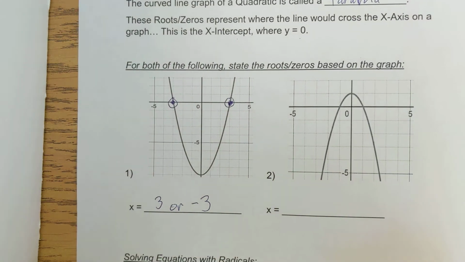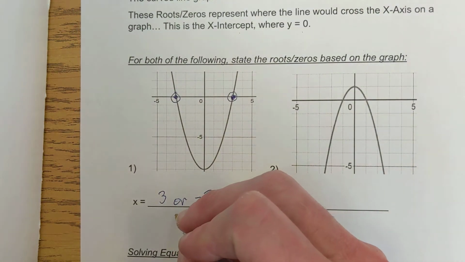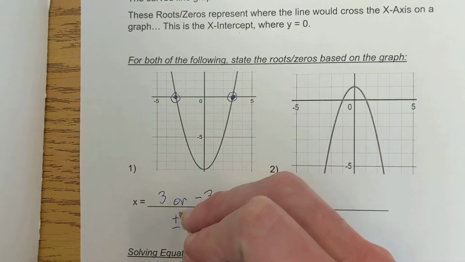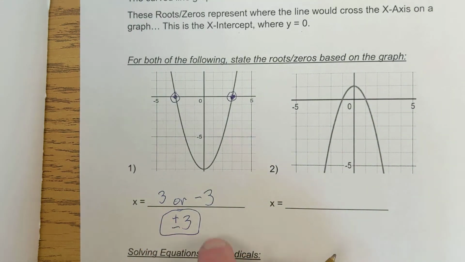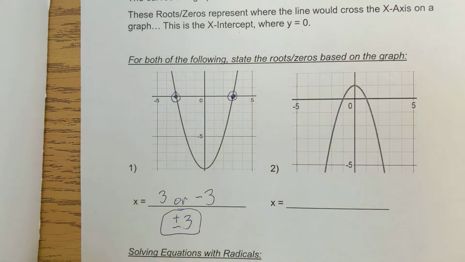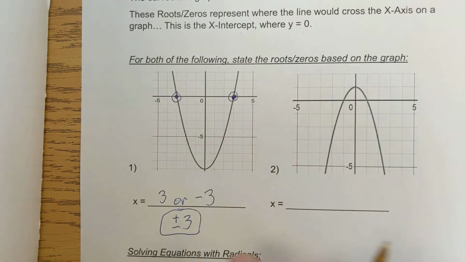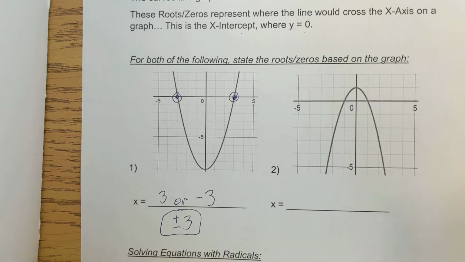I do want to point out, for 3 or negative 3, we can also write that same thing as plus or minus 3. So a lot of times you'll see it written this way, but it represents both positive 3 and negative 3 from this side. So going forward, I'll write these as this, but it really represents both.